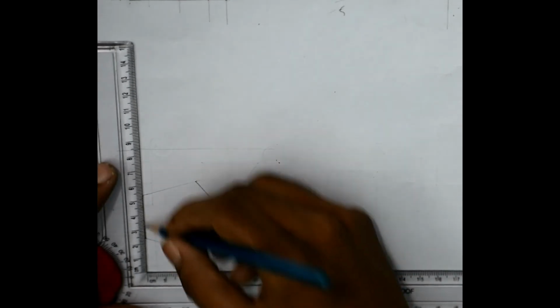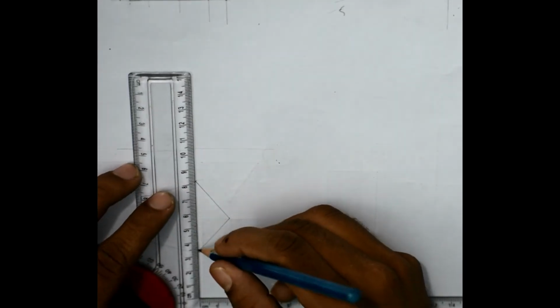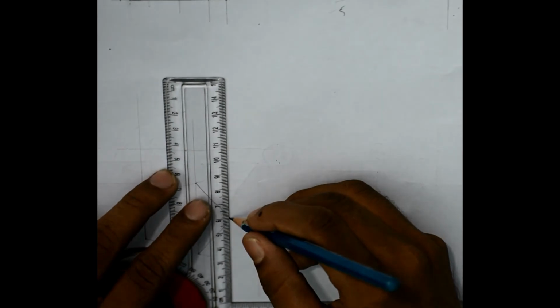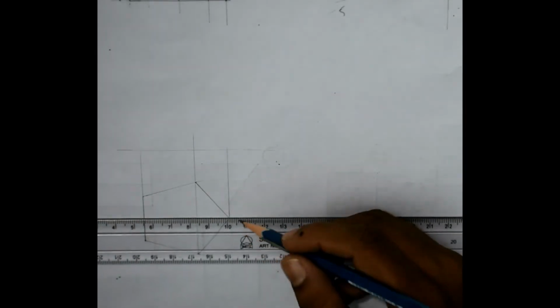Now I am projecting this from the top view. Sorry, I projected below, which was not needed, and also to get the center.